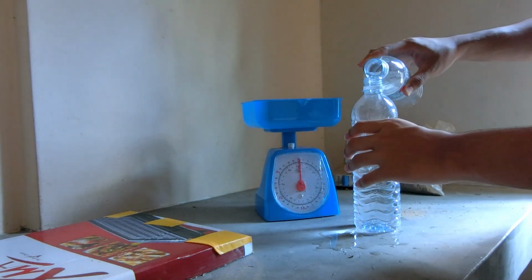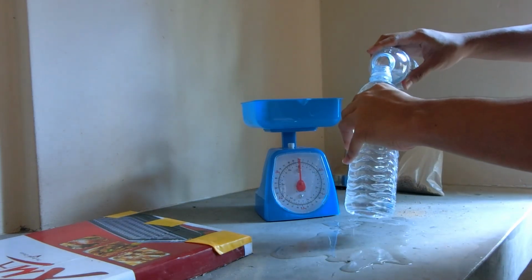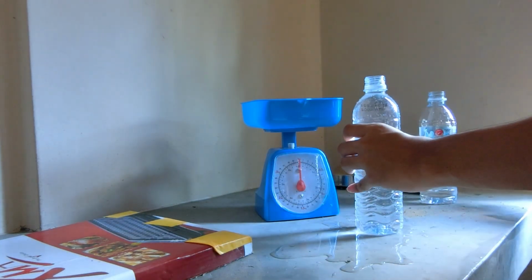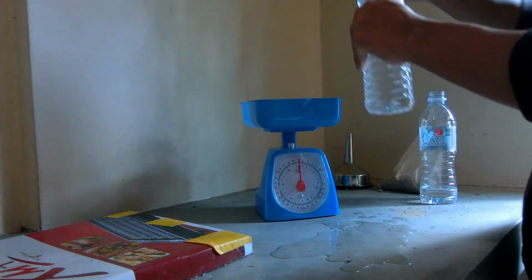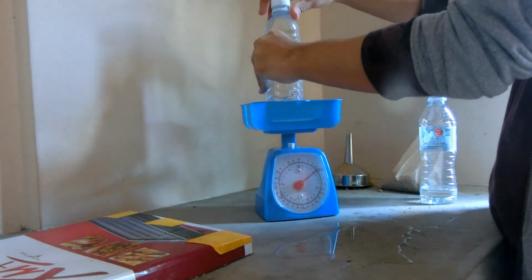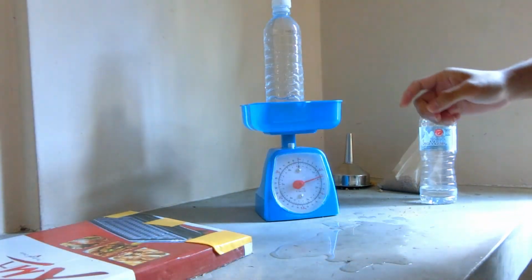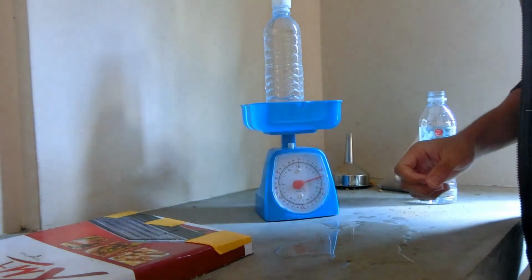Alright, until it's full. Right. After that, we are going to measure the weight of this pycnometer, including the stopper. After that, record the data.